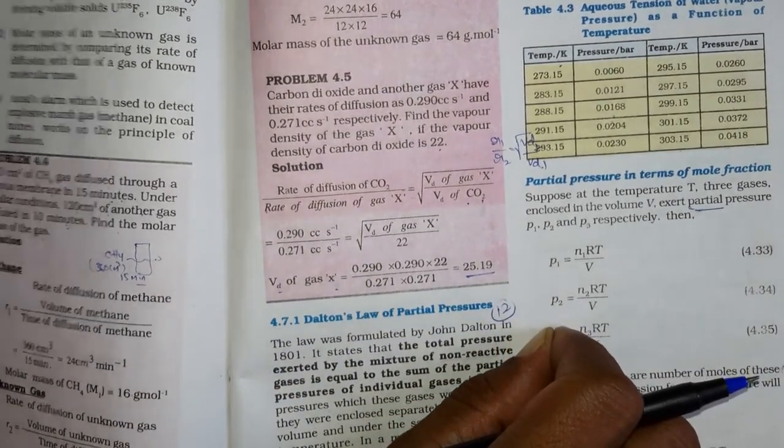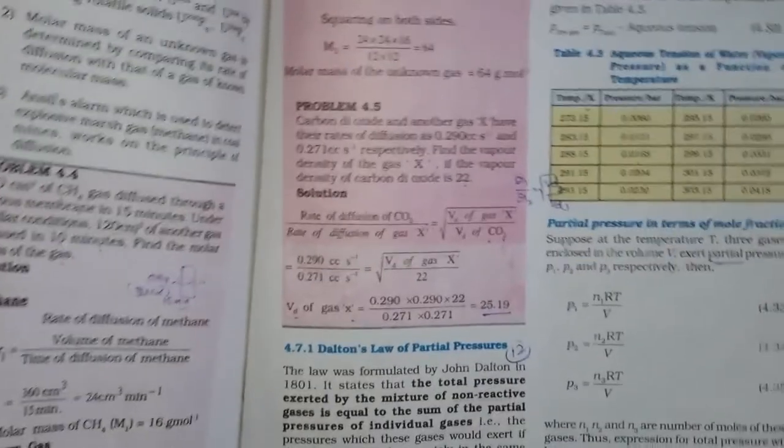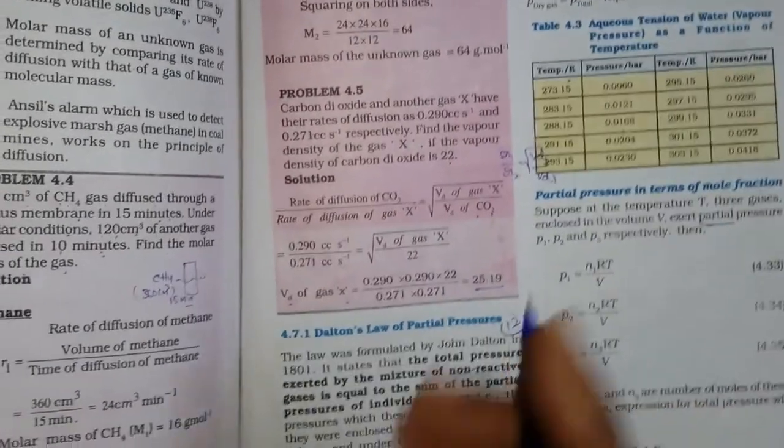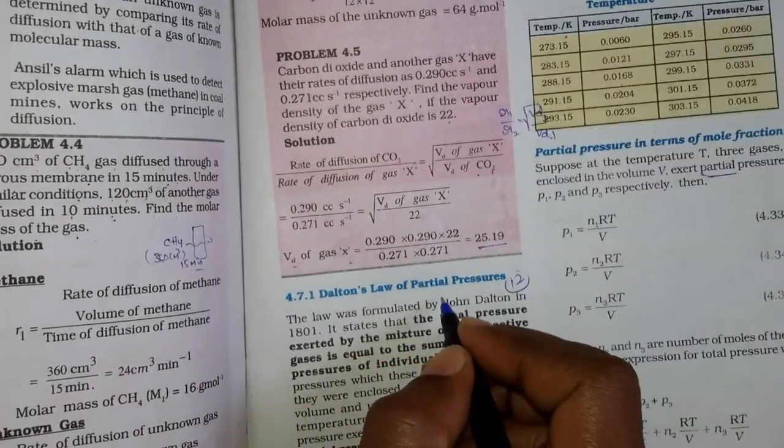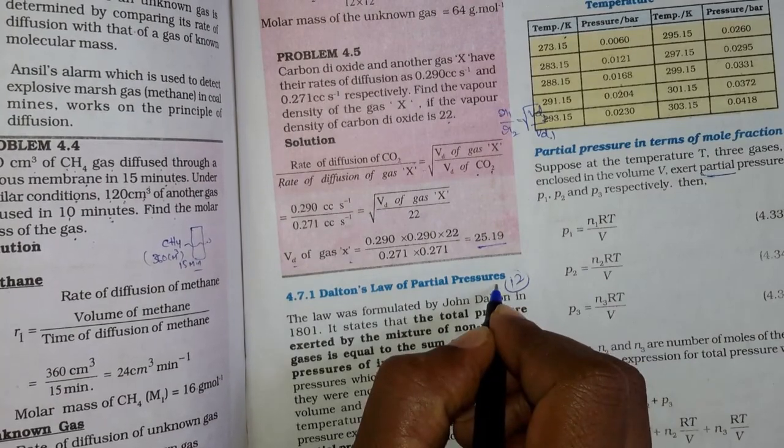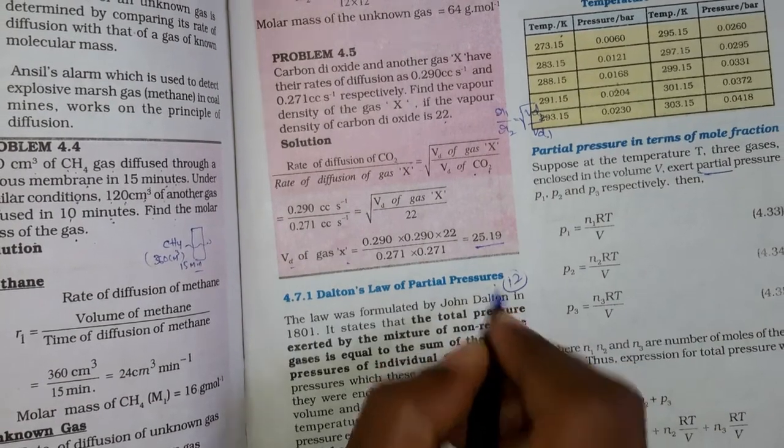Okay, so this is Graham's law of diffusion, and in the next class we are going to see Dalton's law of partial pressures.